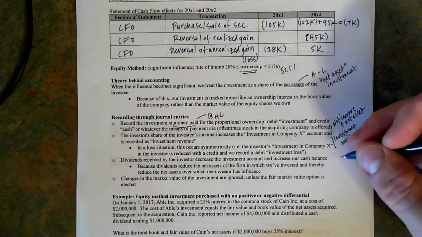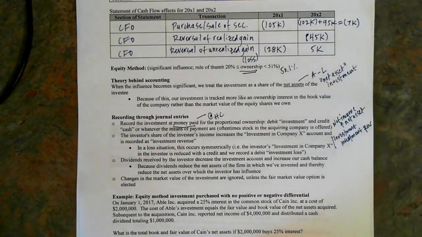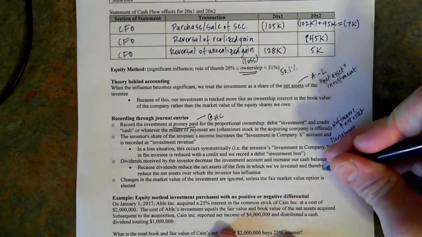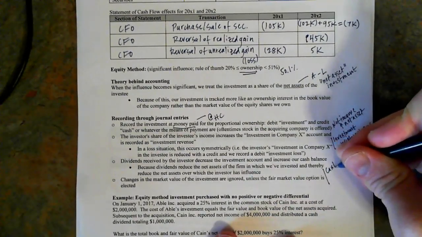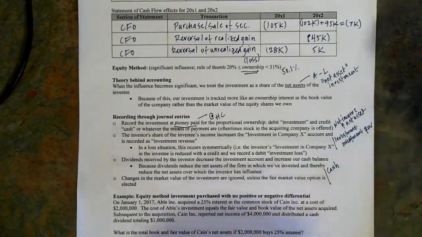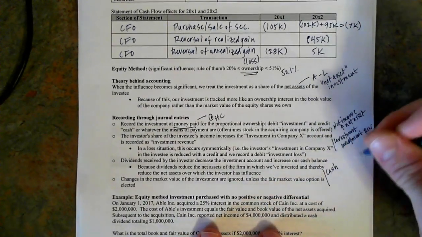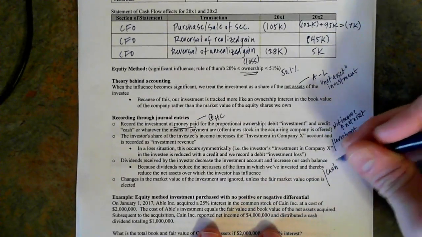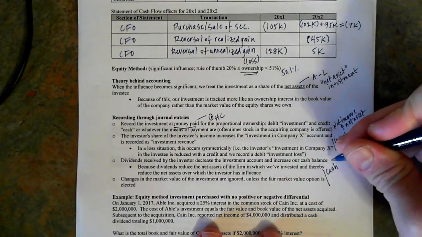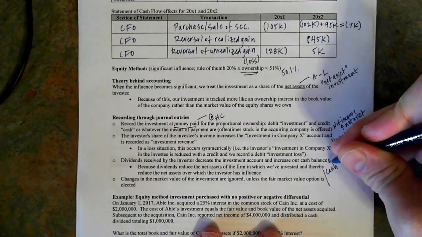Dividends are a little different. Dividends, with the fair value method, we recorded cash and dividend revenue. In this case, because we are taking the ownership perspective, we are paying ourselves, but we're also an owner. And as we pay cash out, this is reducing the net assets of our investment.